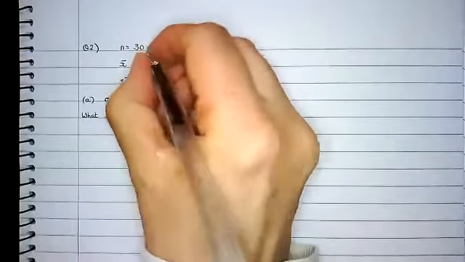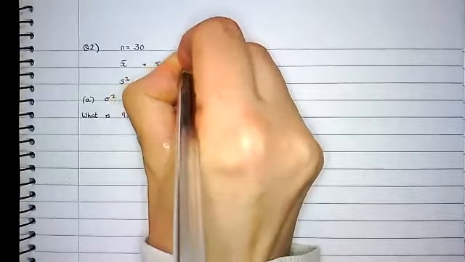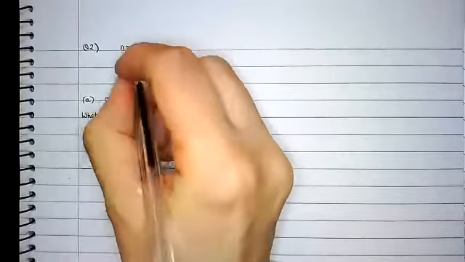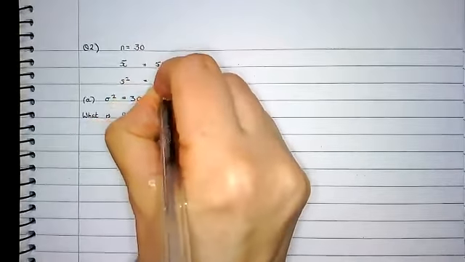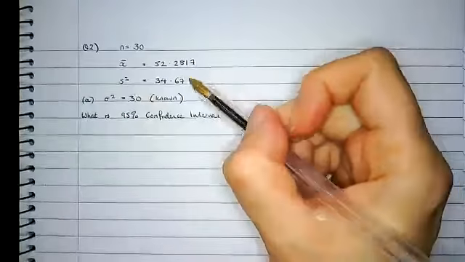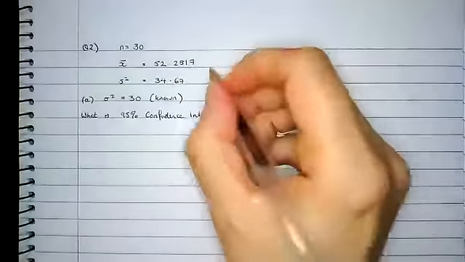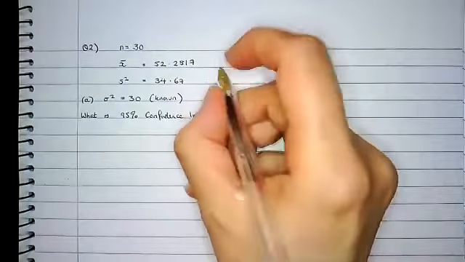Using the data that you were given, x bar is 52.2817 and the standard deviation is 34.69. What you want to be careful with here is that when you find the standard deviation, you use the unbiased one, the one that's got the factor of 1 divided by n minus 1 on the front.